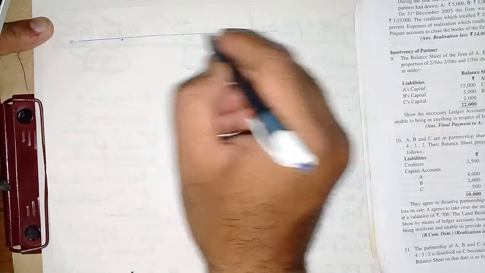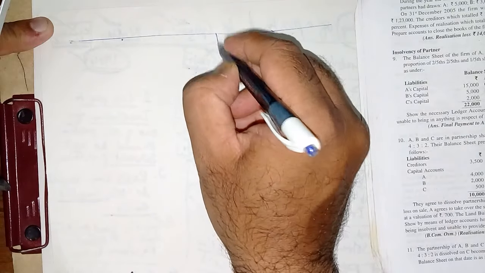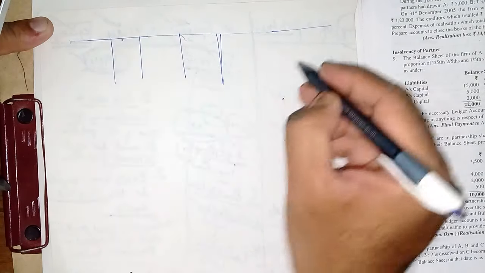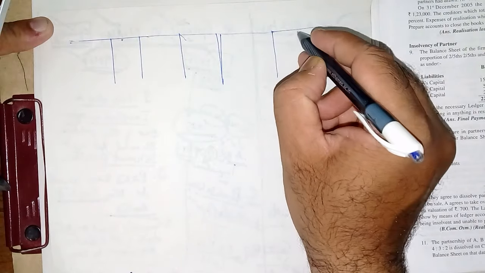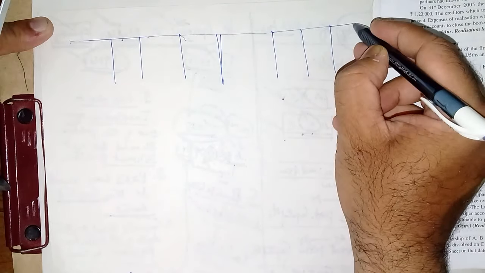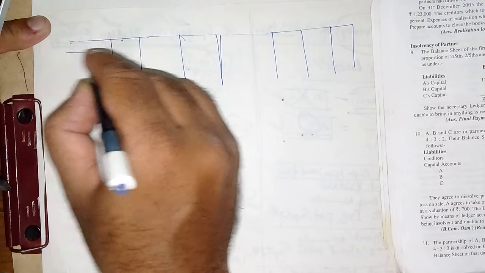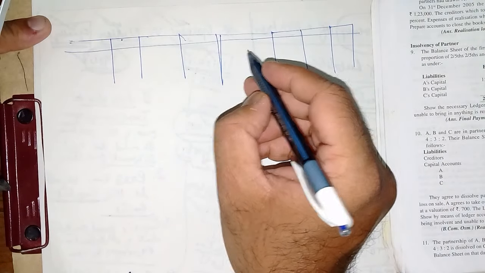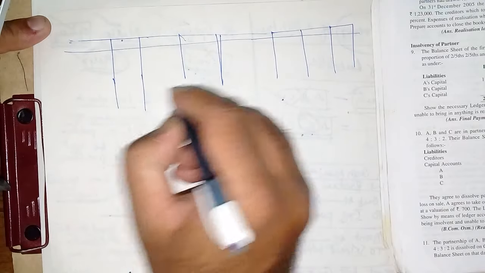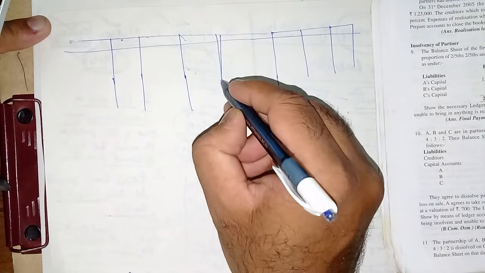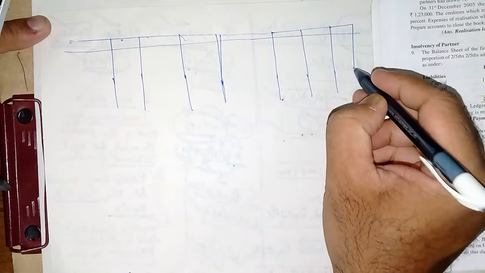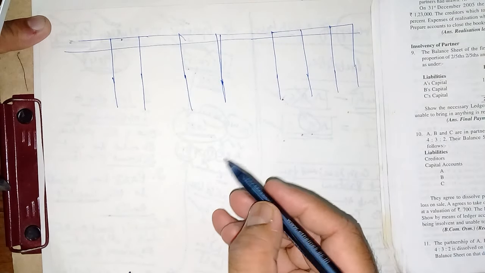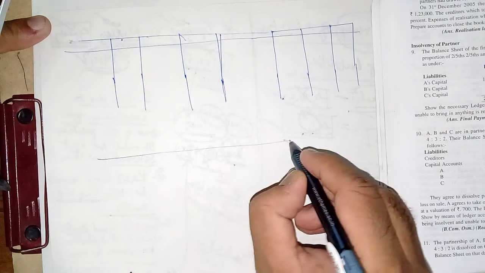So capital accounts, there are 3 partners. This is capital account. I'm using pen, but will write with marker pen so that it is easily visible. Then we'll prepare cash account.